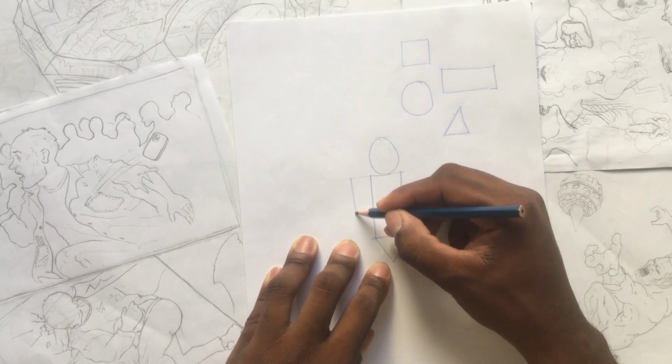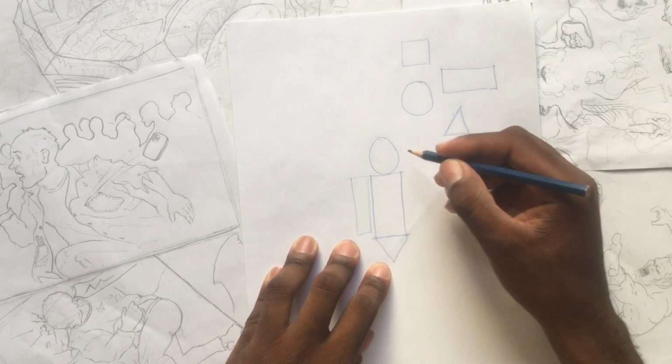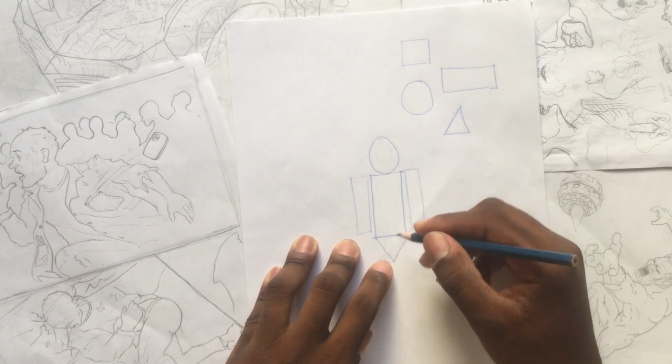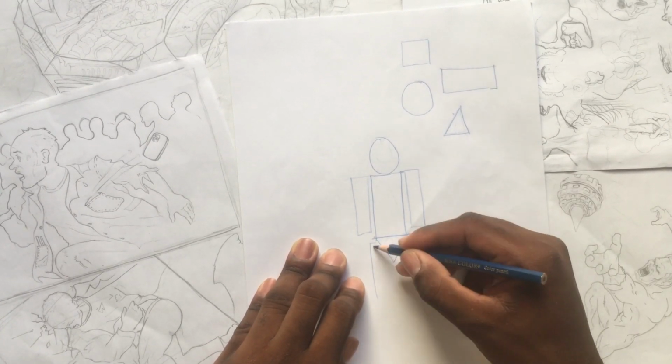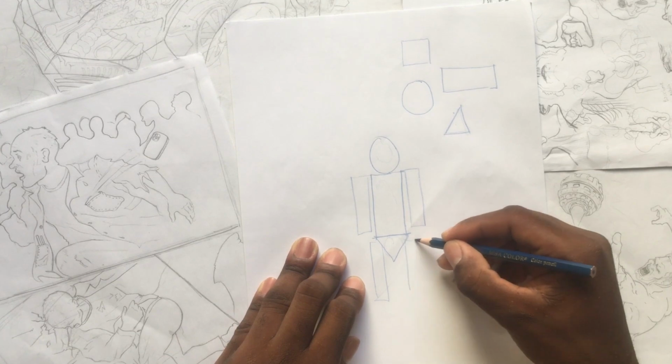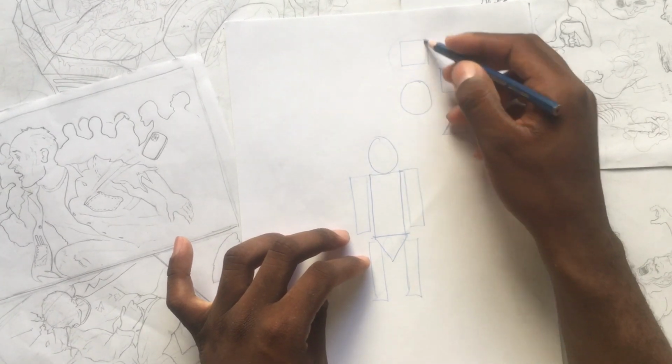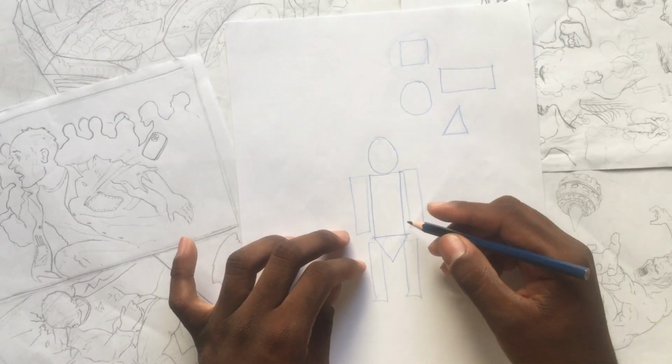Then if you want, you can put more rectangles. If you want, then more rectangles. See, simple as that. We have drawn a person. Just like that.